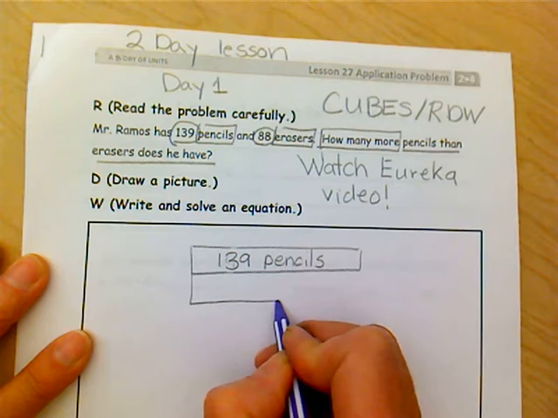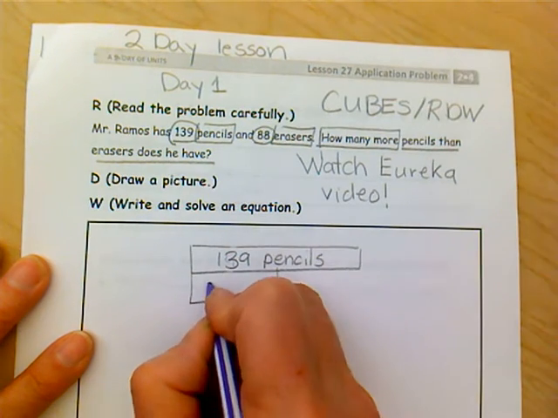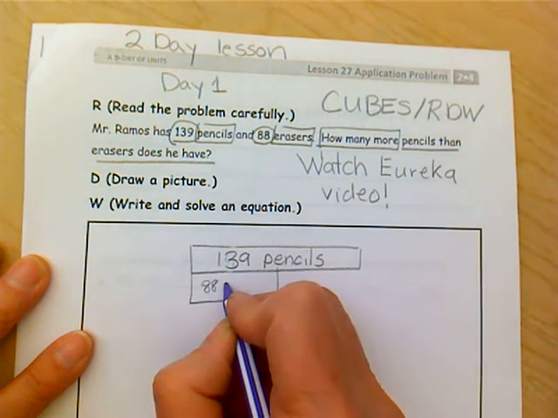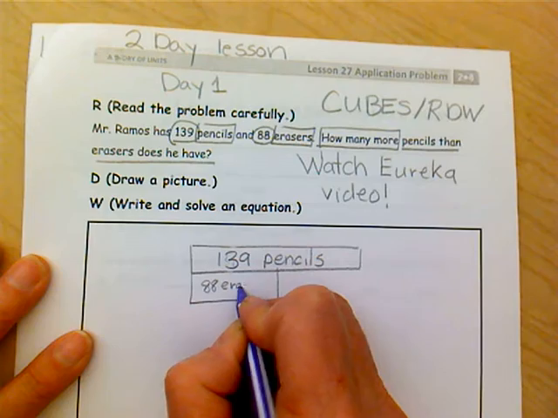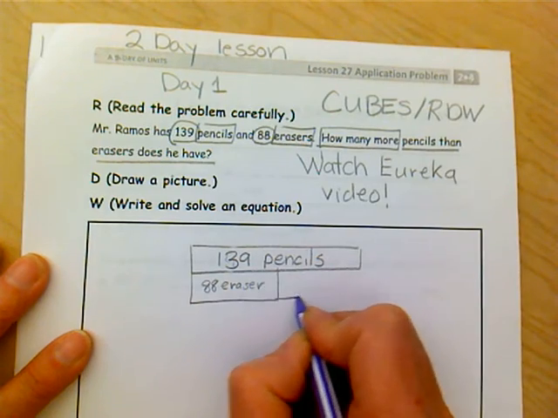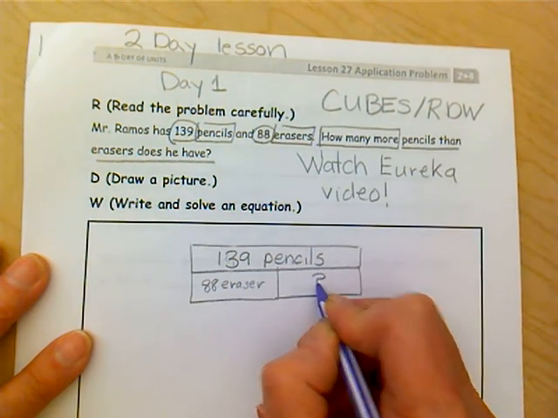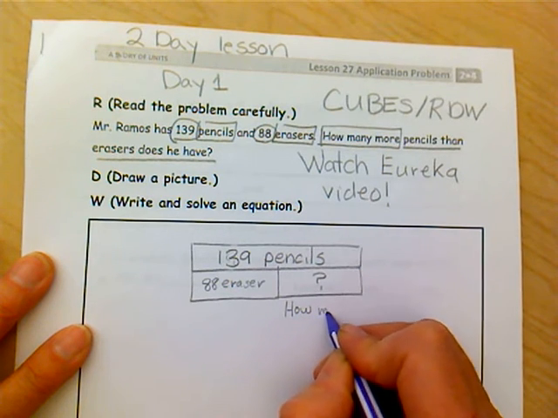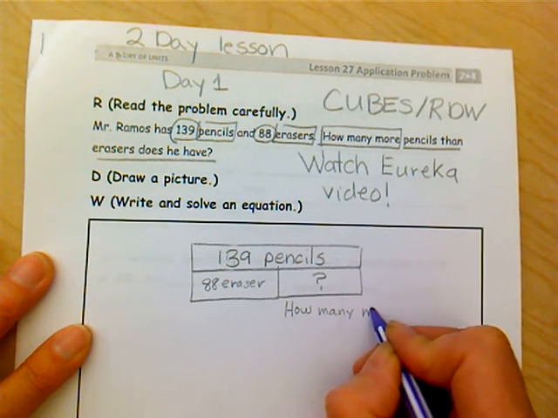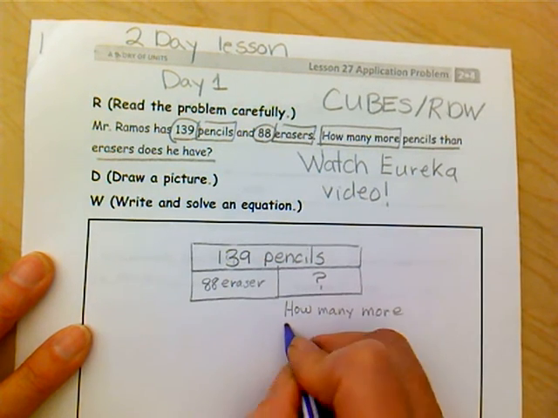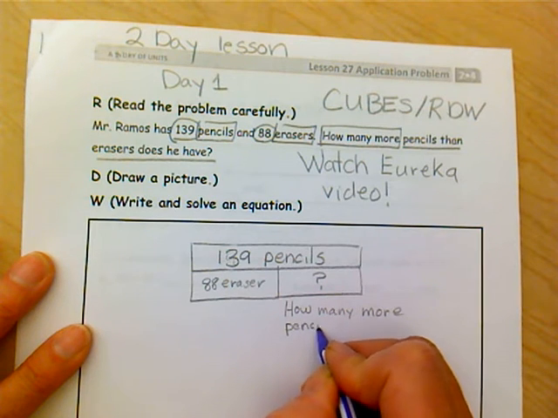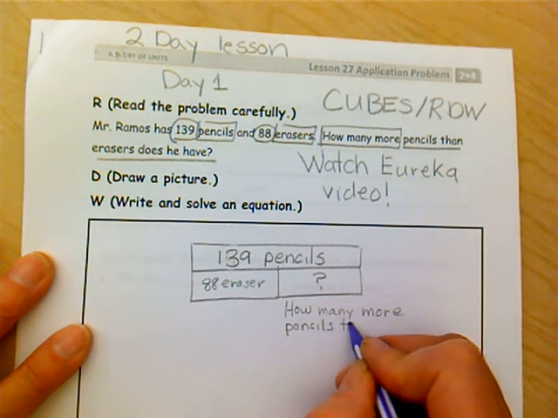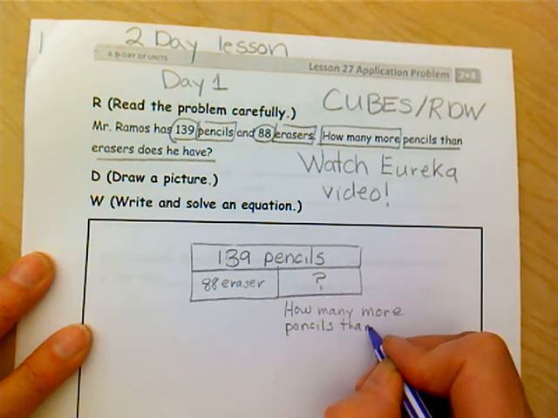I do know how many erasers there were. There were 88 erasers. So I'm getting that, and what I am trying to find out is how many more pencils, this is the big question I have to answer, than erasers?